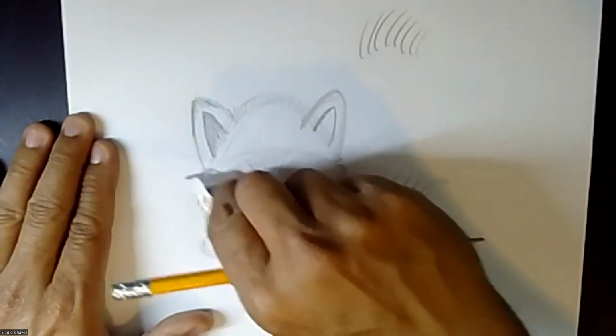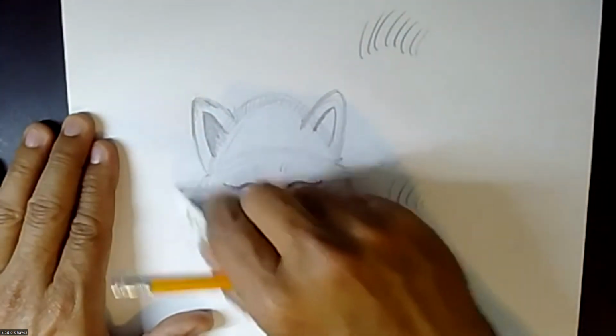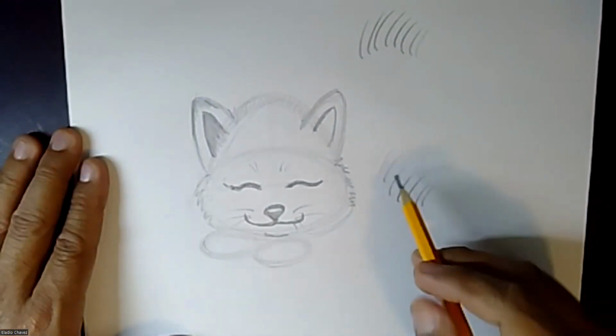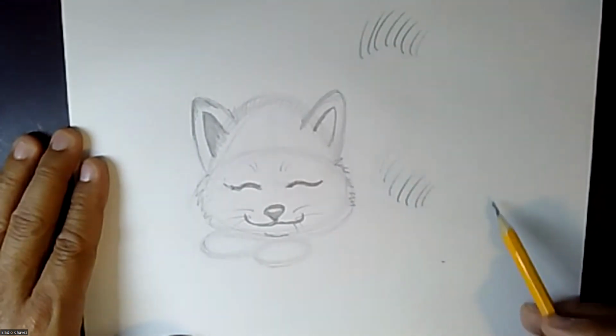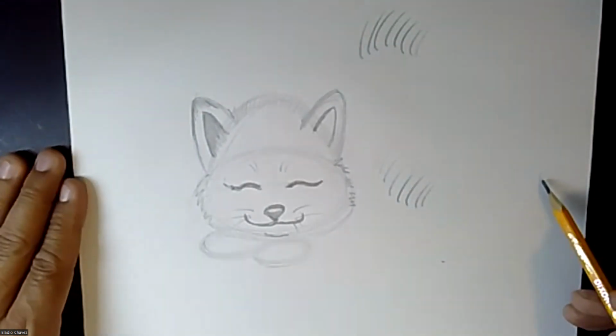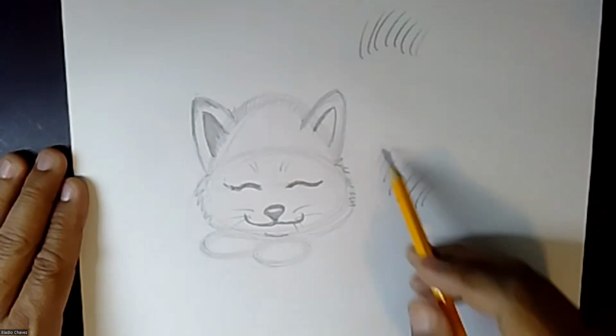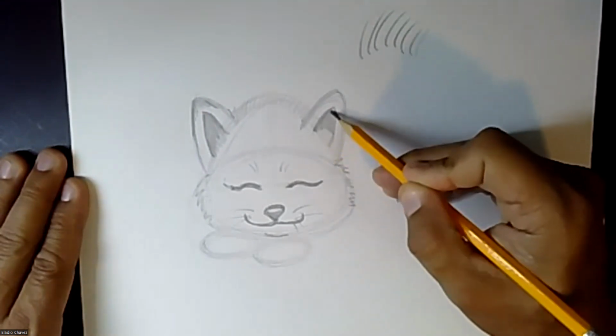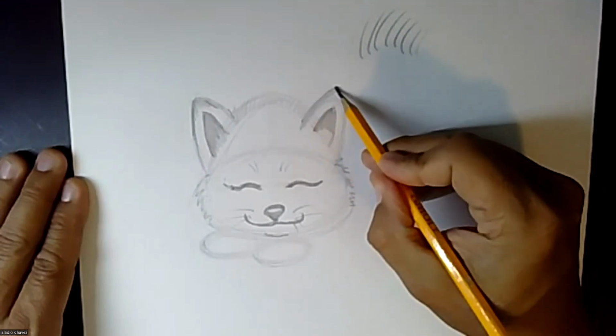It looks really cute though, like that. It does. Thanks. That is one cute wolf. You could, did you ever do like a book? You could do a book with your art. You can make like children's books. Yeah. You've done that before?